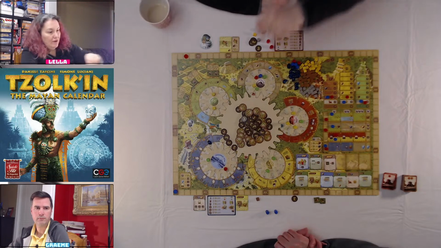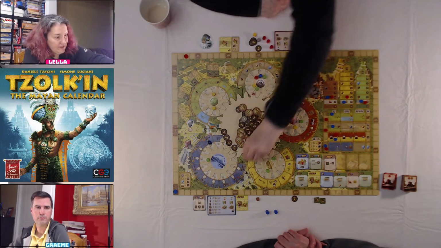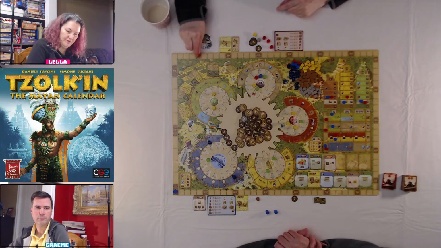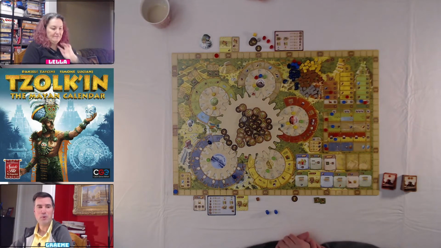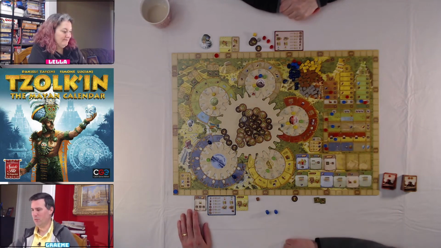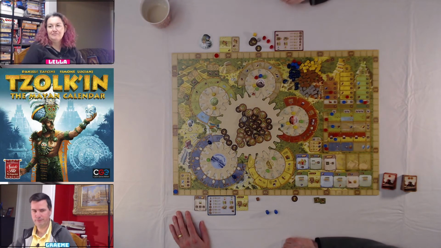Okay. I'm going to take this one off. I'll put my skull here. I got 5 points. 1, 2, 3, 4, 5, and I move up here. Okay, people are saying that Lella called me slimy for taking that. That's a slimy move right there.